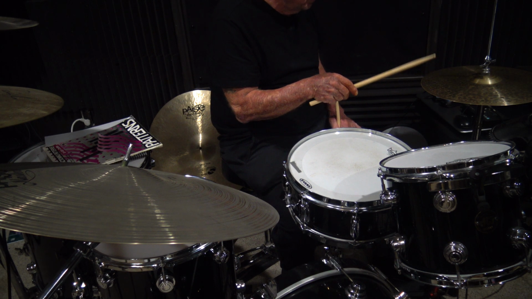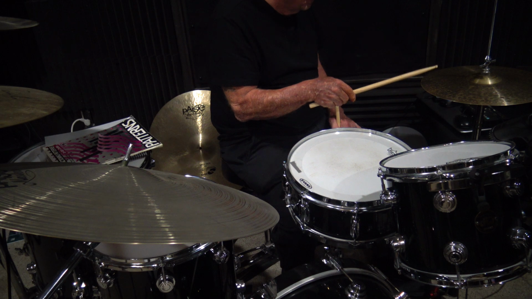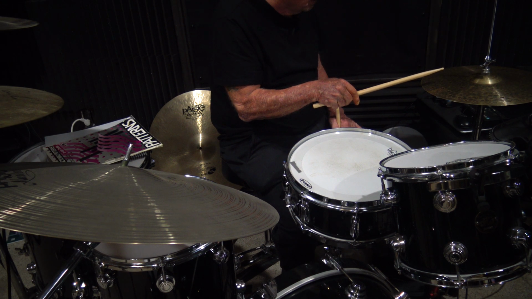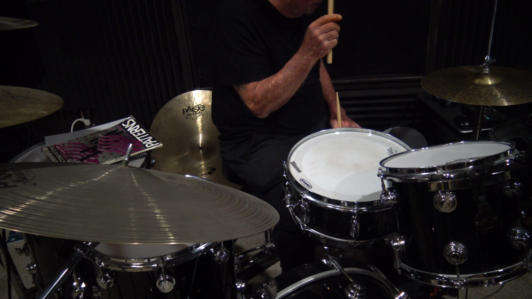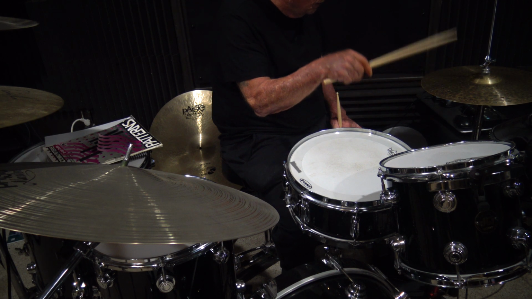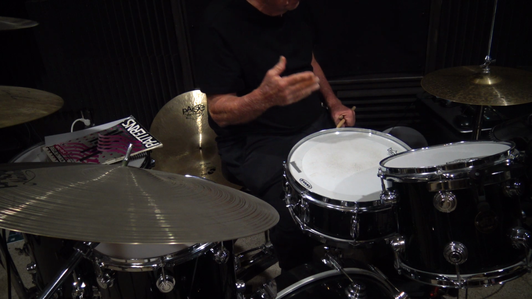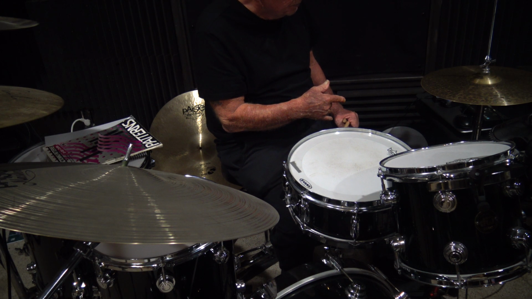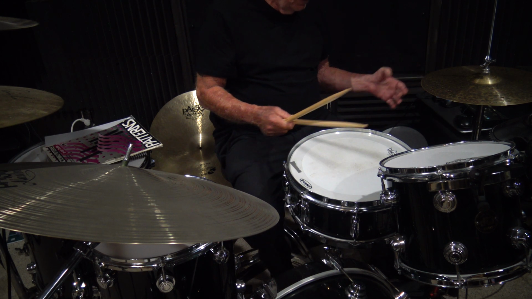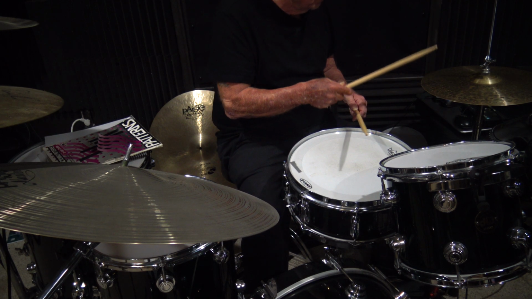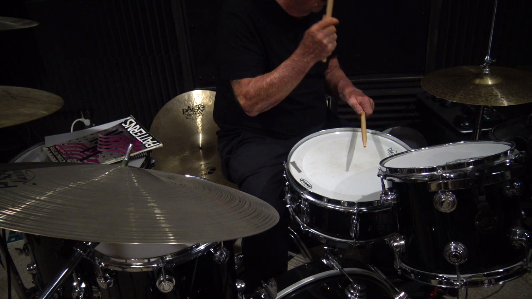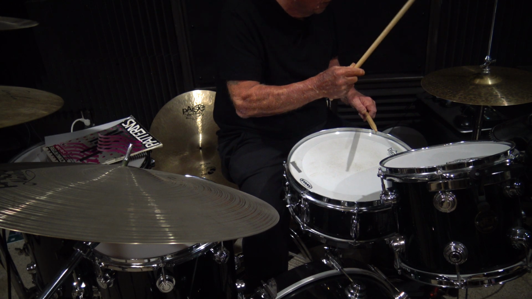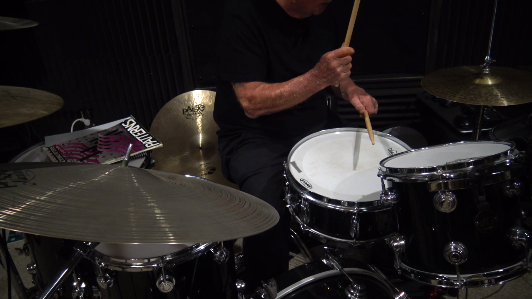Notice the level with that right hand on the hi-hat. 1 E, and the 2 E, and the 3 E, and the 4 E, and the. I'm really pronouncing that and on the hi-hat. And now I want to play the 2 and 4. 1 E, and the 2 E, and the 3 E, and the 4 E, and the.